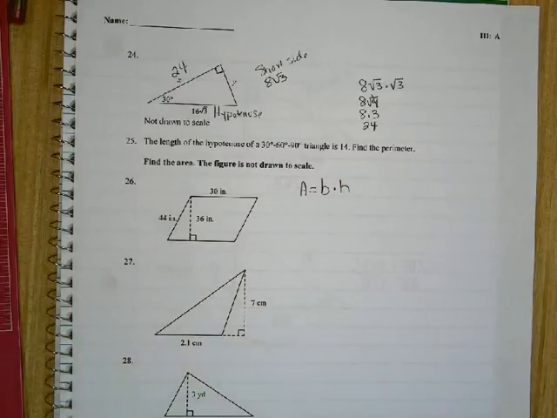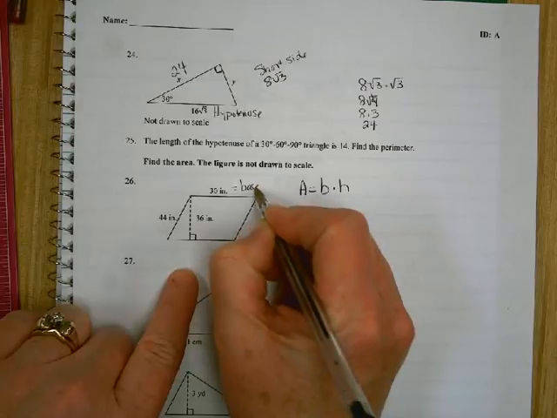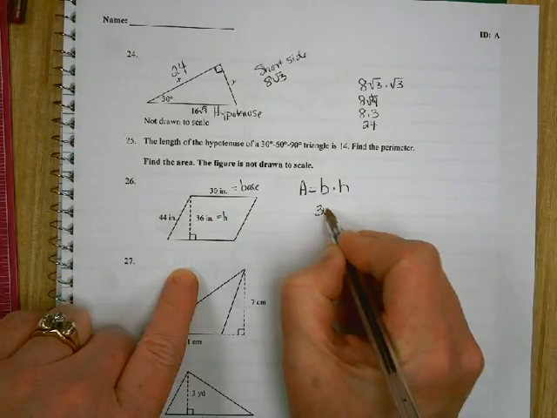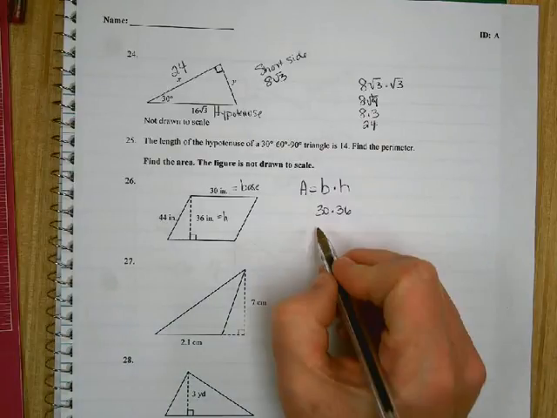The base and the height are going to be perpendicular to each other. Okay? That's why we change from length and width when we get to more complicated problems. So which two pieces in this picture represent the base and the height? Because they give you 3 numbers and you only need 2 of them. 30 is your base, 36 is your height. So this is 30 times 36, which is 1,080 inches squared.